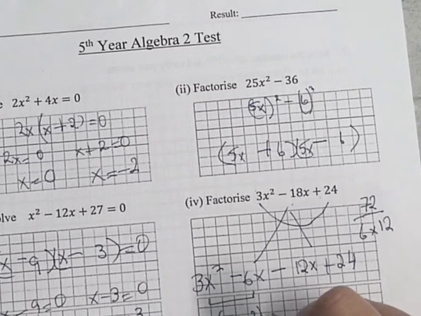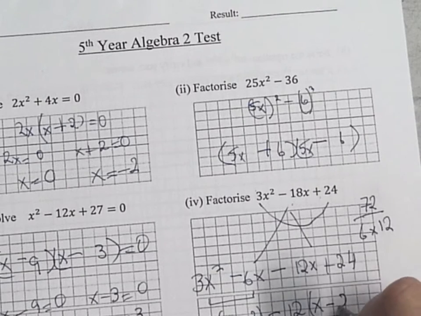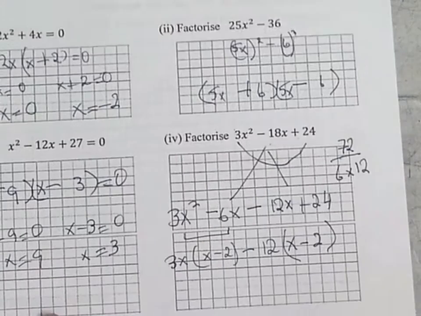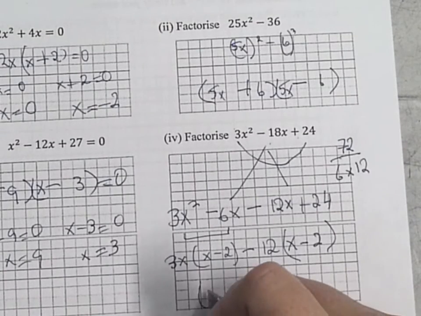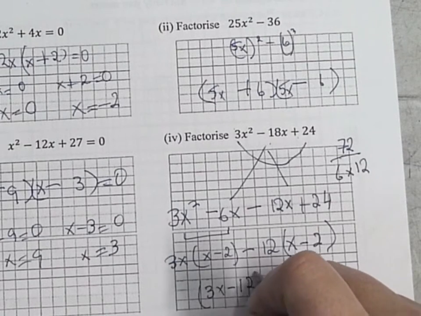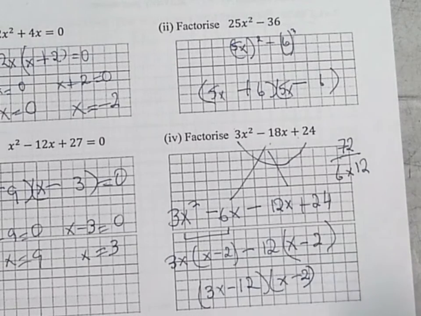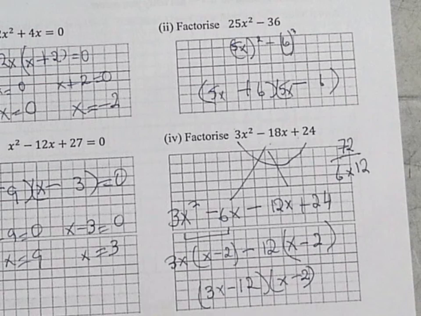Right here, I'm taking out a minus 12. When I take out a minus 12, that has to change in there to a minus, and 2 12s are 24. Brackets are the same. So then you go 3x minus 12 all over x, or times x minus 2, and that's my answer. Okay?